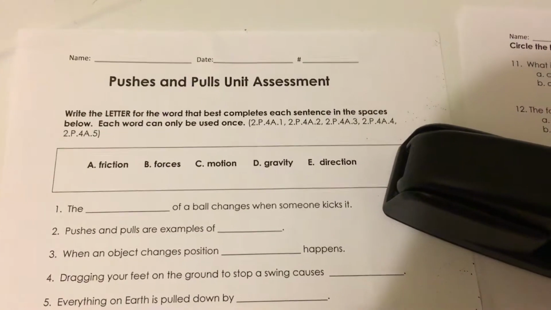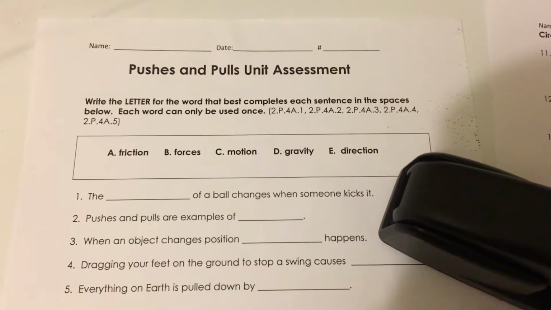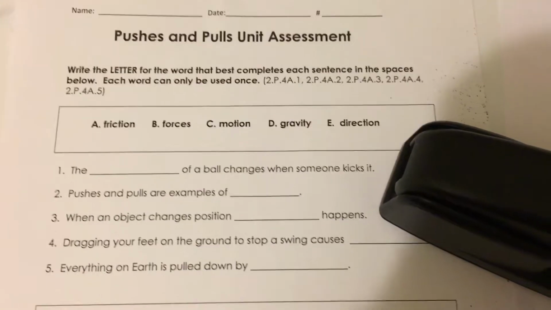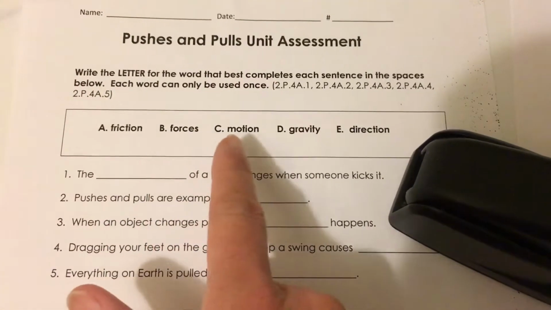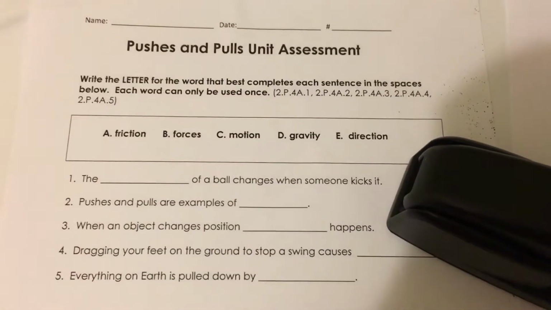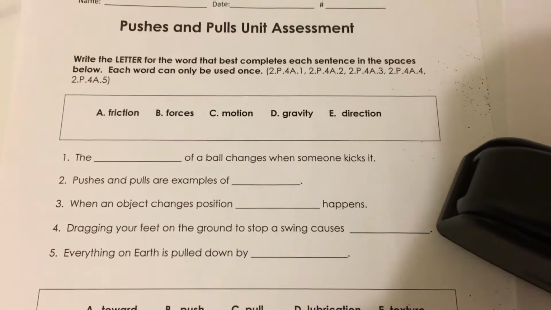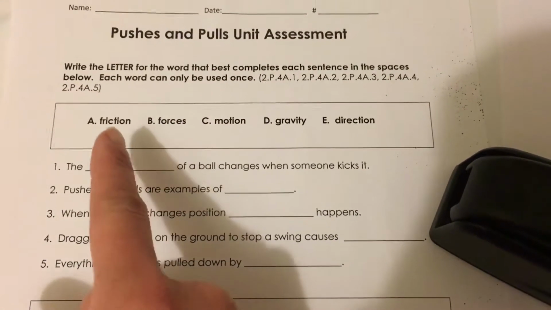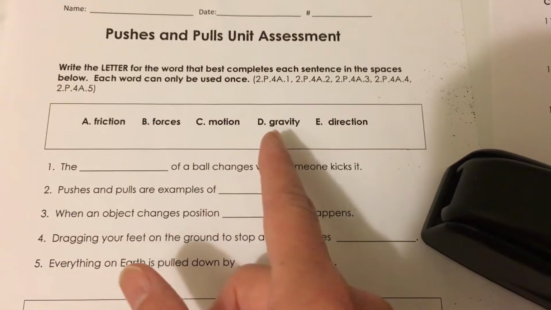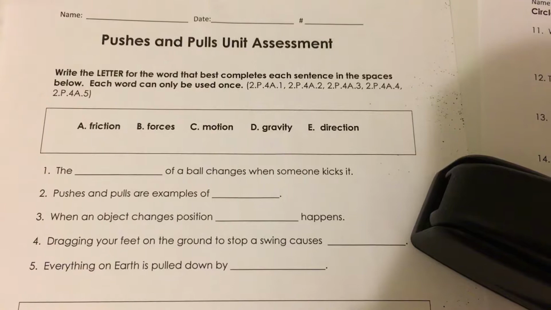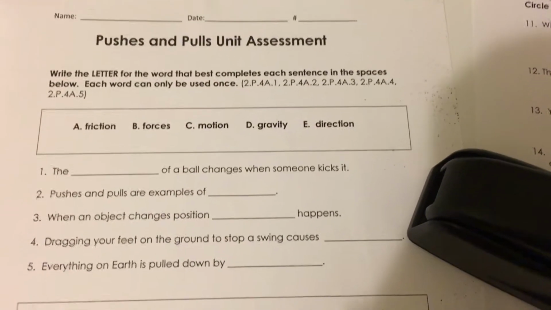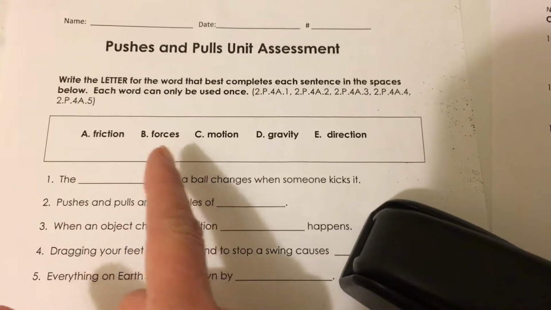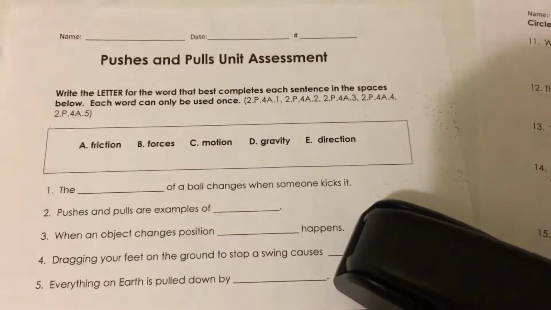Number 3. When an object changes position, blank happens. Friction, forces, motion, gravity, or direction happens. Number 4. Dragging your feet on the ground to stop a swing causes friction, forces, motion, gravity, direction. Number 5. Everything on Earth is pulled down by friction, forces, motion, gravity, direction.